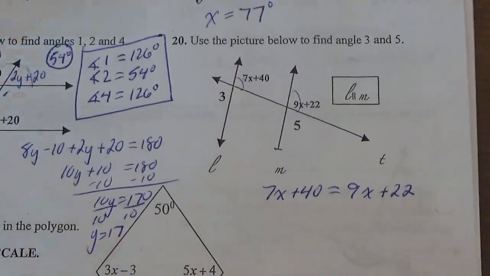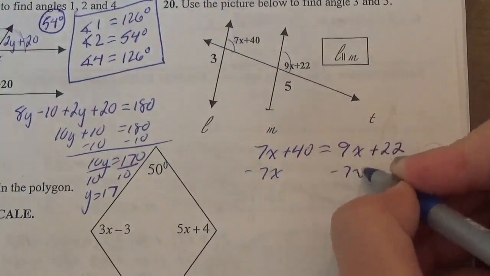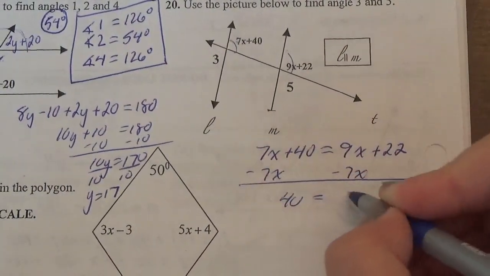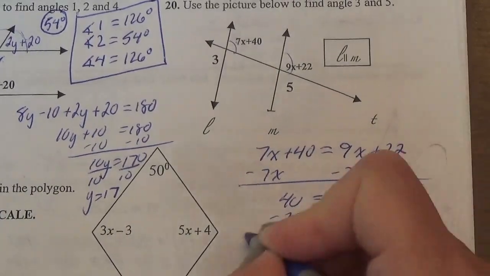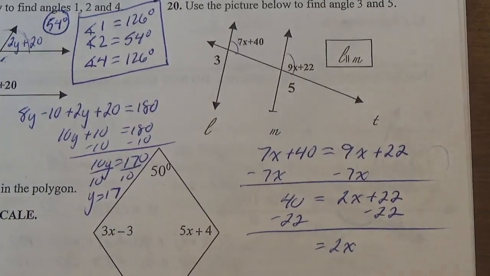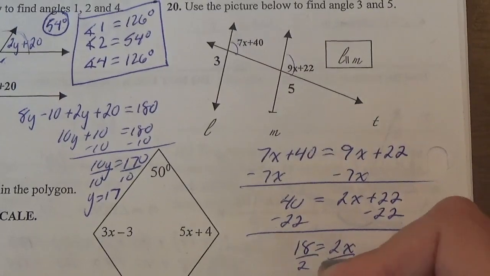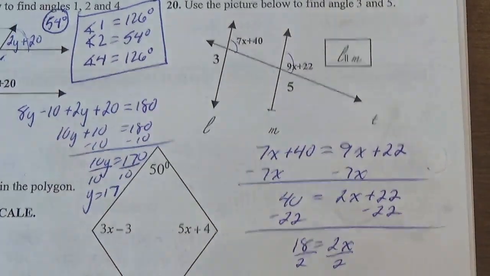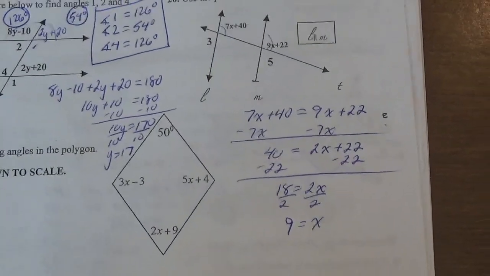All right, let me zoom out here. So I'm going to subtract 7x so I can deal with a positive 2x over here. Subtract the 22, and we get down to 18. So x, can't see it, that's embarrassing. Okay, x is 9, sorry guys.